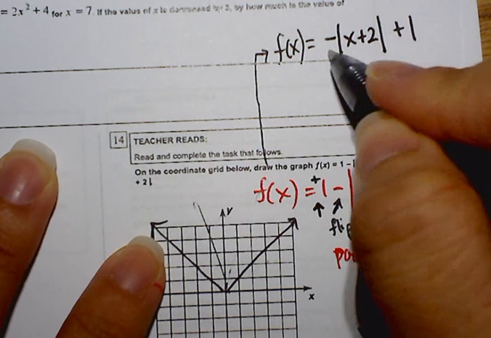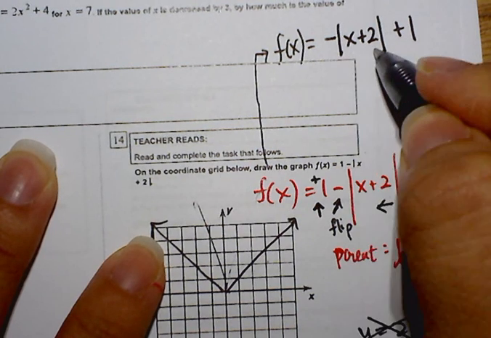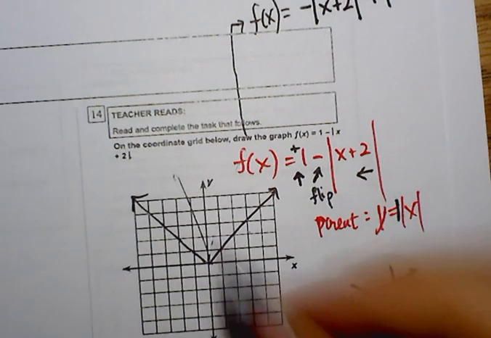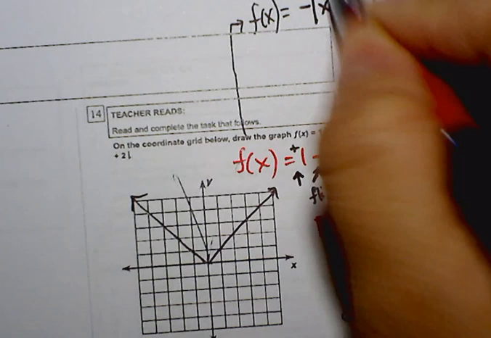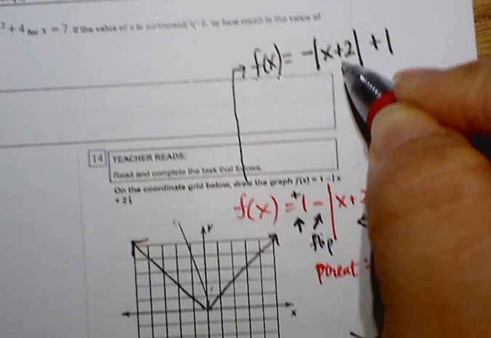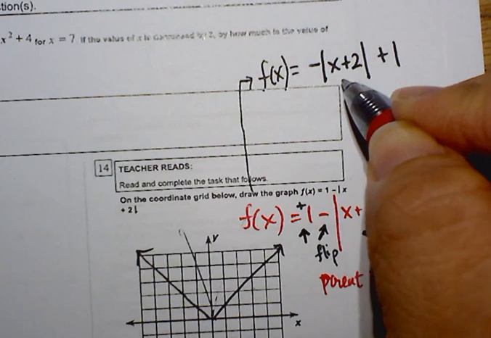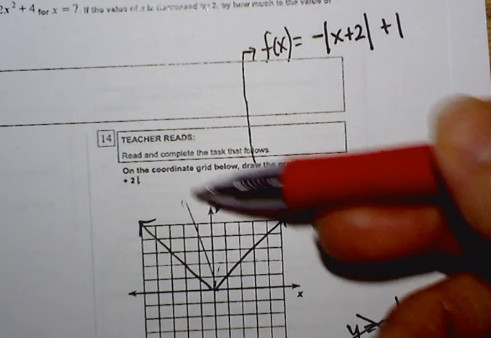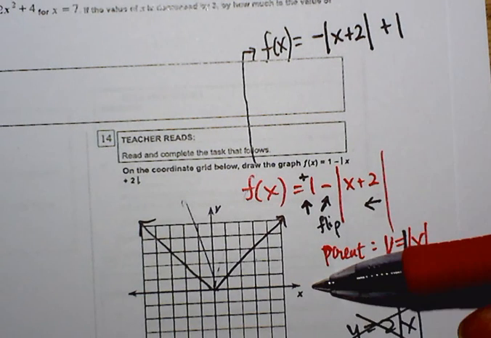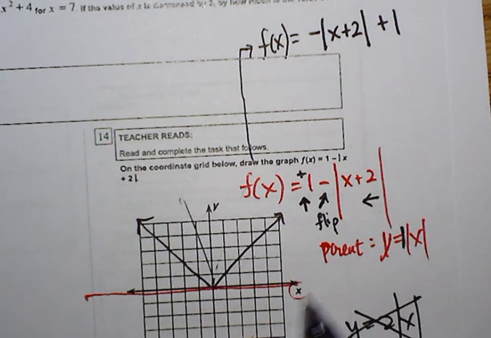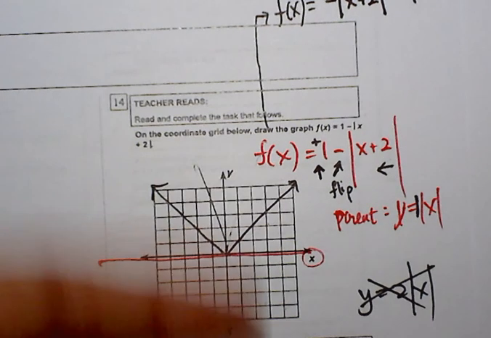So which one do you guys want to do first? The flip. So if you flip it, is it a vertical or horizontal flip? It's a vertical flip, and you guys need to know this. If it's a vertical flip, does it flip over the x-axis or the y-axis? Over the x-axis. Even though it's vertical, it flips over the x, because look, if you're flipping this way, who are you jumping over? The x. If you're a horizontal flip, you're jumping over the y.